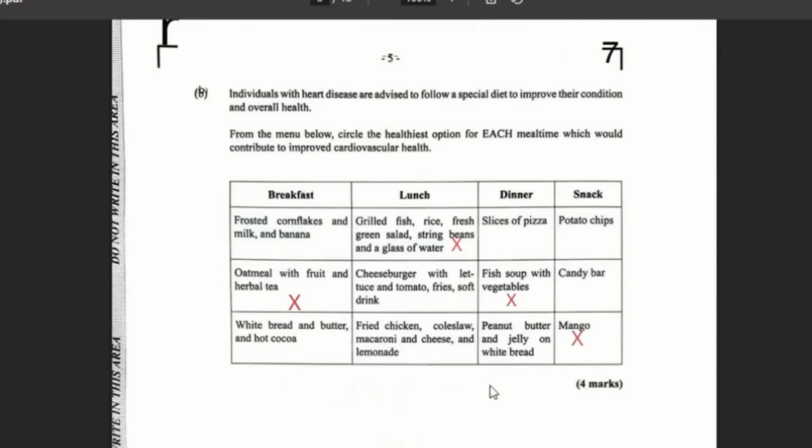Right, so now this question is about a menu. It says individuals with heart disease are advised to follow a special diet to improve their condition and overall health. From the menu below, circle the healthiest option for each mealtime, which would contribute to improved cardiovascular health. This is a very easy one because you can literally just use your common sense and see which is the healthiest out of all of these, right? So you have breakfast, lunch, and then snack.